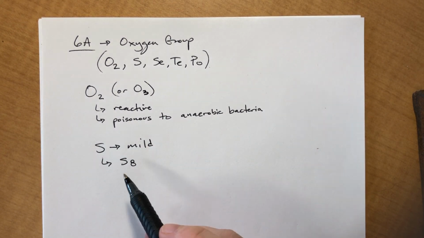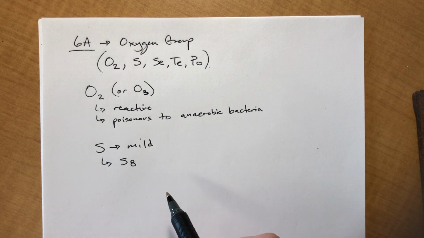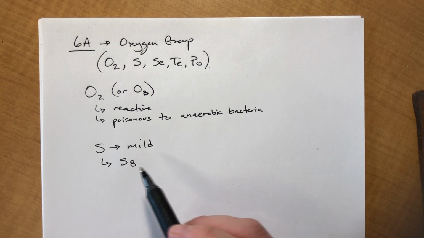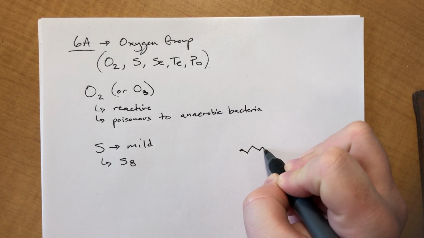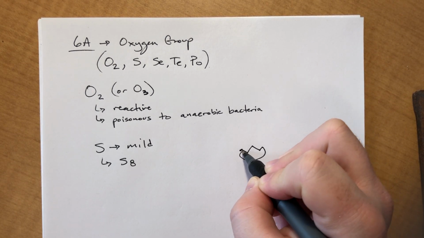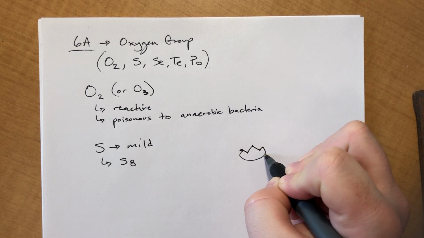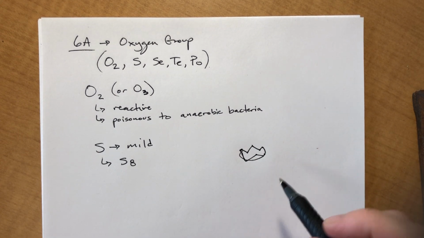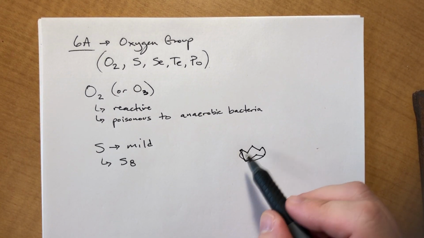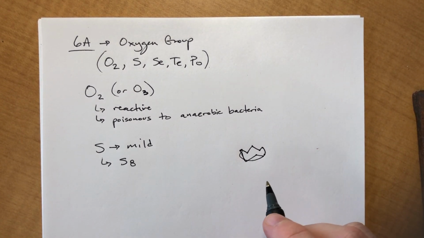A lot of times we kind of cut corners, and when we're writing balanced equations, we just write it as an S, but technically it exists as S8. It exists as this alternating zigzag thing that forms a ring. I don't know how to draw that, but 1, 2, 3, 4, 5, 6, 7, 8. I don't know how to make that connect, whatever. Okay, it's a weird little molecule, actually.